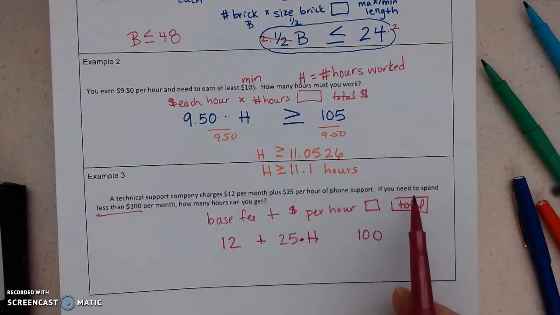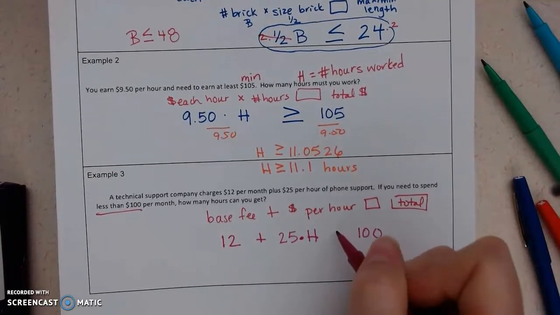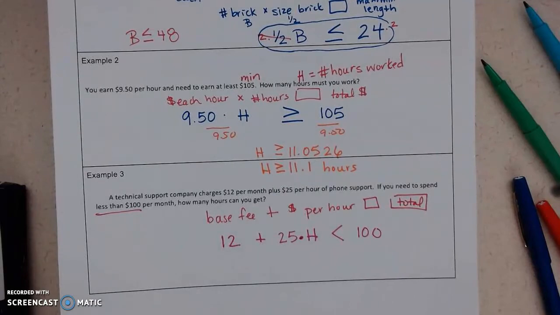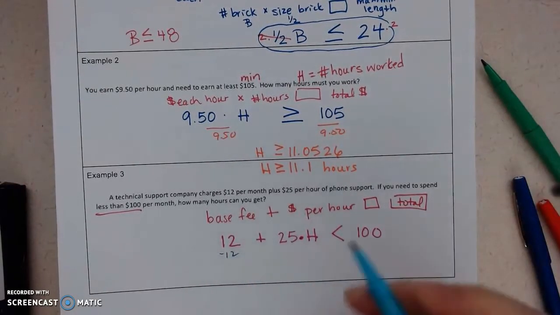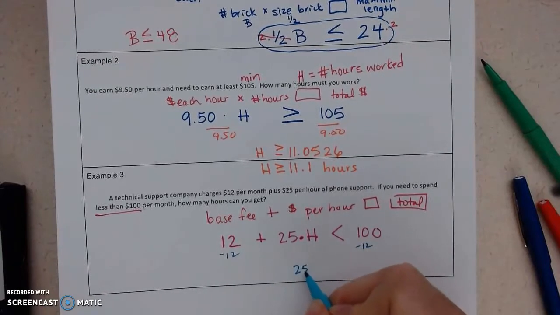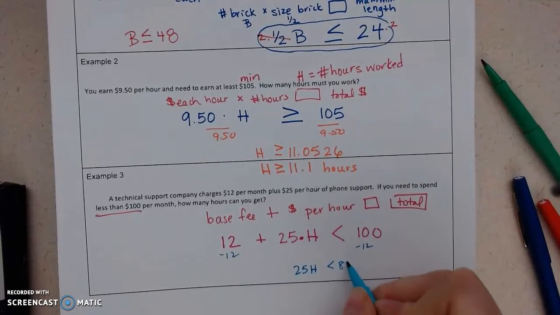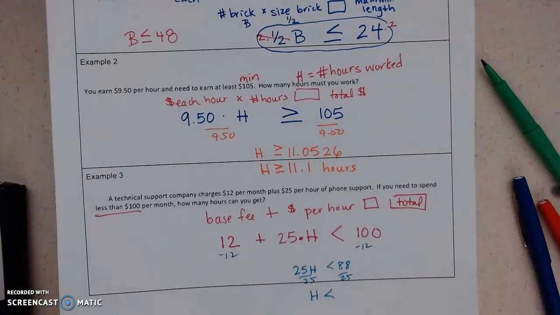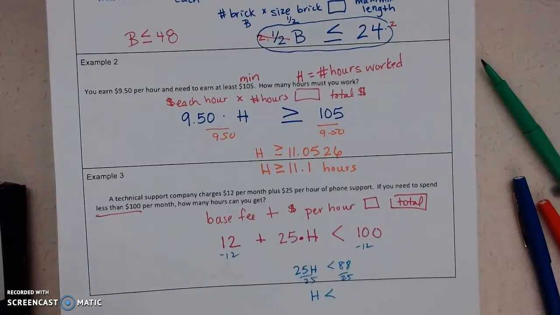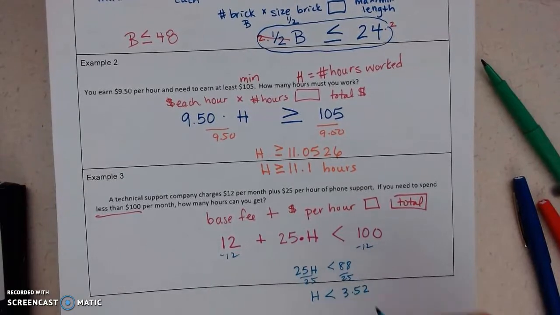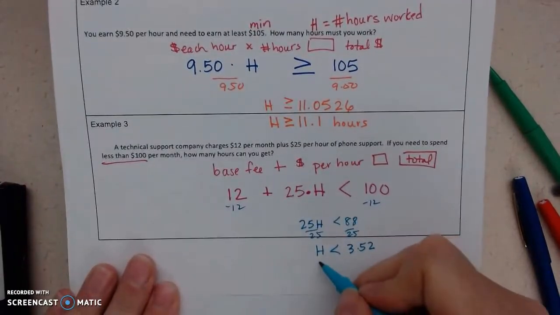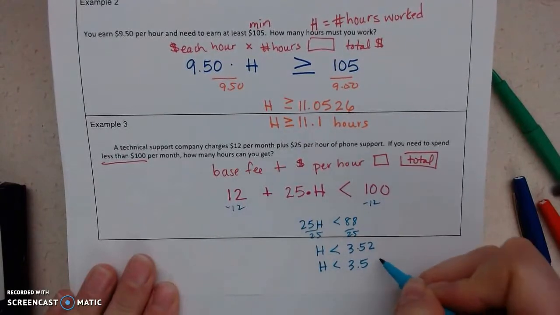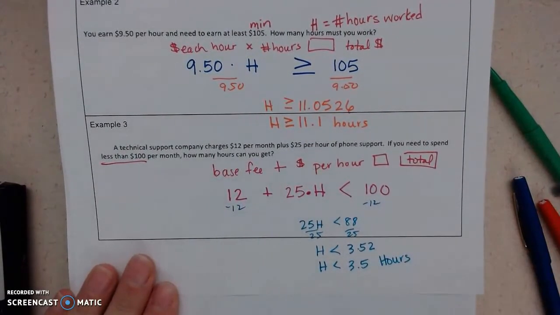So we need to spend less than $100. So that needs to be the most, but I also don't want to spend 100, so we're not going to put the bar there. So to solve this, we're going to subtract 12. So 25H is less than 88. Divide by 25, and the number of hours needs to be less. Then we get 3.52. If we round to 1 decimal place, we're going to get H is less than 3.5 hours. That's how many we can get.